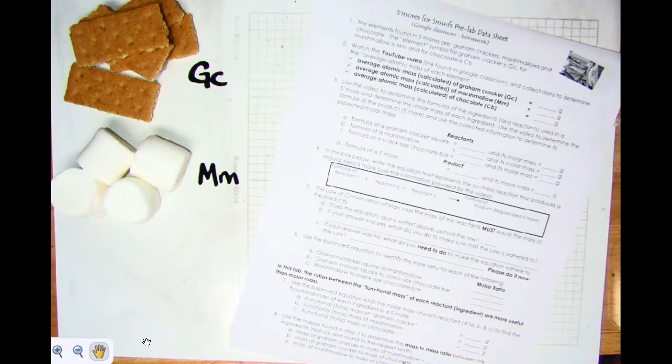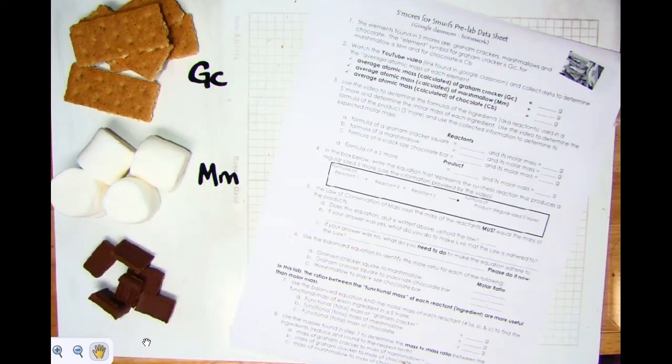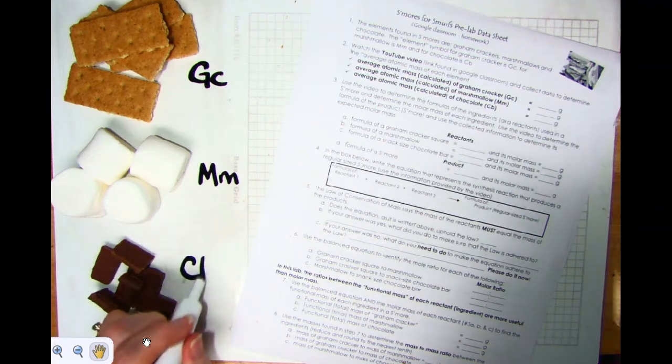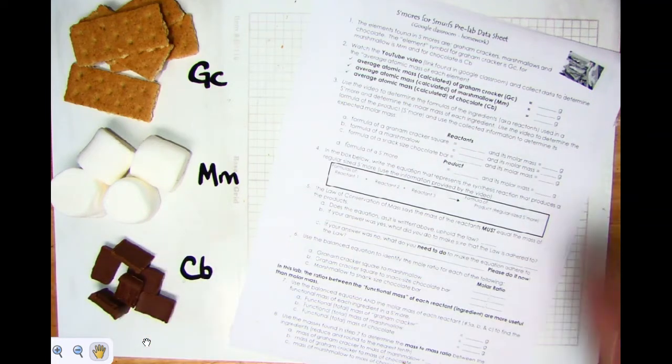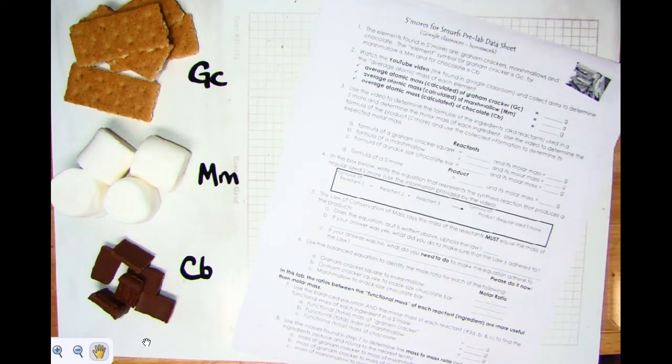All right, and then the last ingredient or the last material in there is chocolate. The element chocolate has a chemical symbol of CB. So this is all presented to you up in number 1. There's really nothing you had to do there, but I just wanted to make sure you understand what I'm talking about as I'm doing these things.